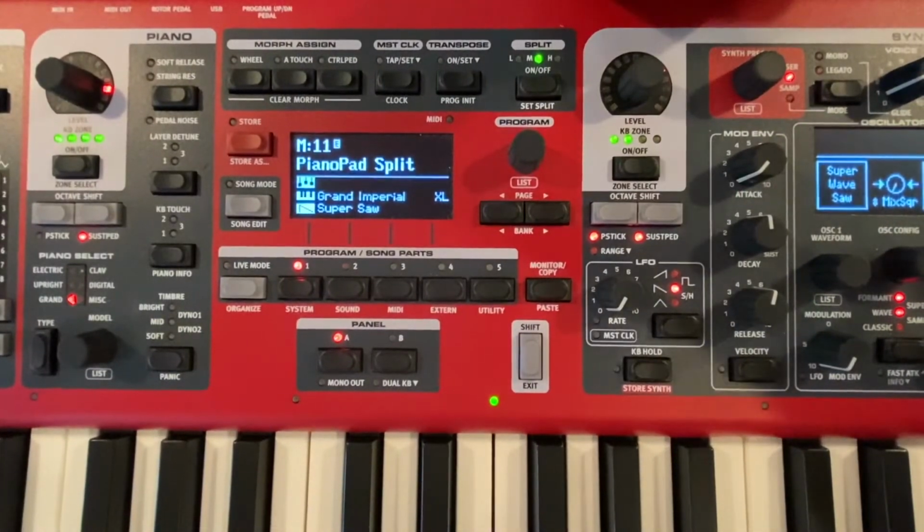Also, that can be in a separate video. So next we'll move on to the synth section.